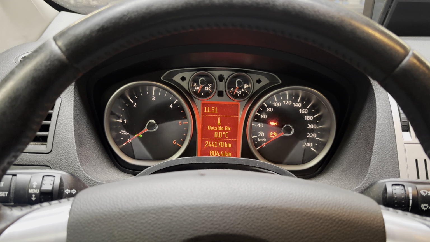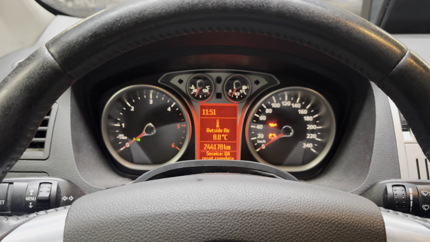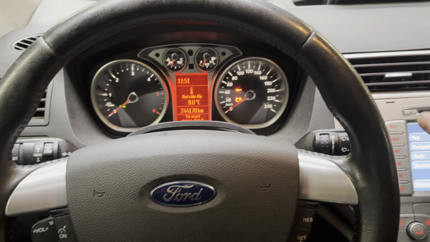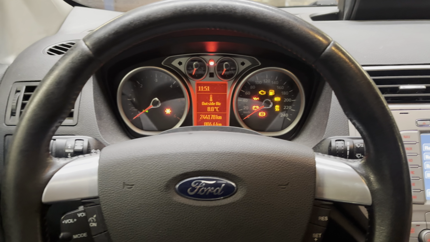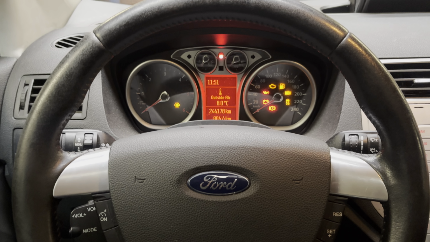15 seconds, wait for the indicator to pop up. Oil service reset complete. Do the check: ignition off, turn the ignition back on, and you'll see that the indicator for this oil service won't pop up anymore.